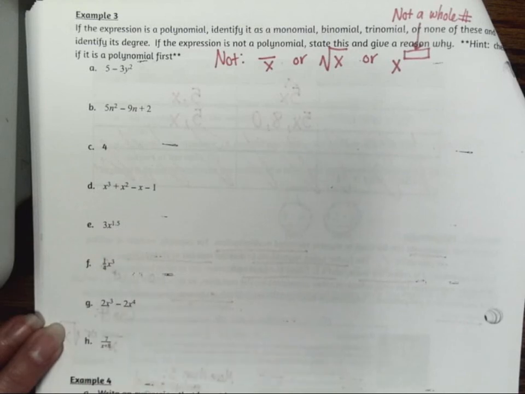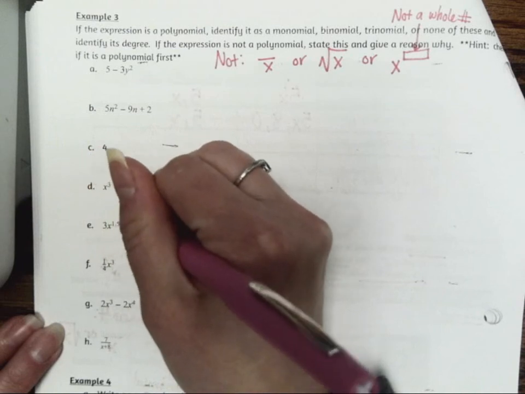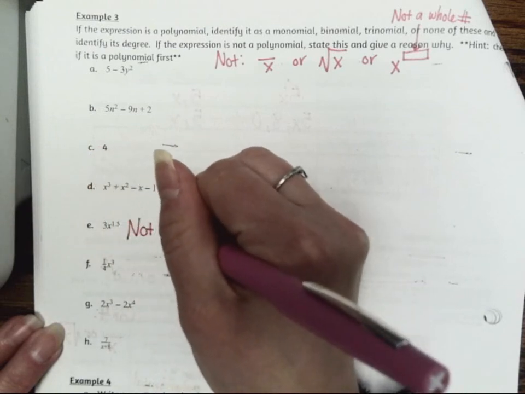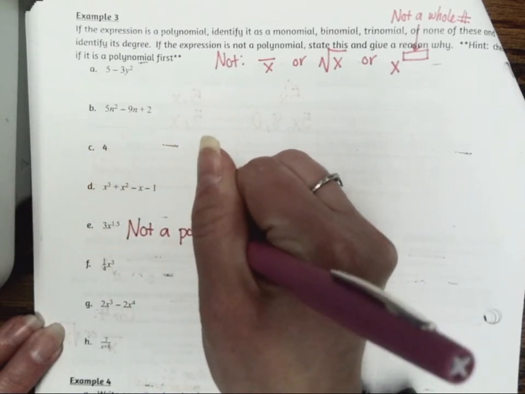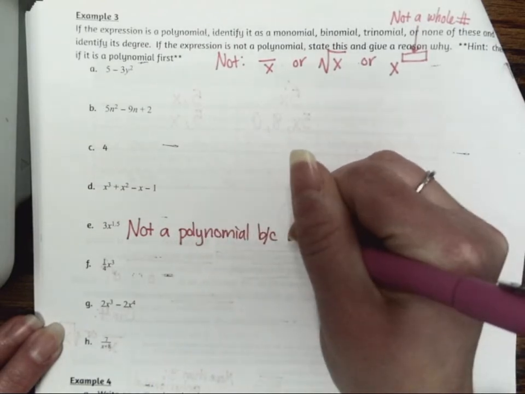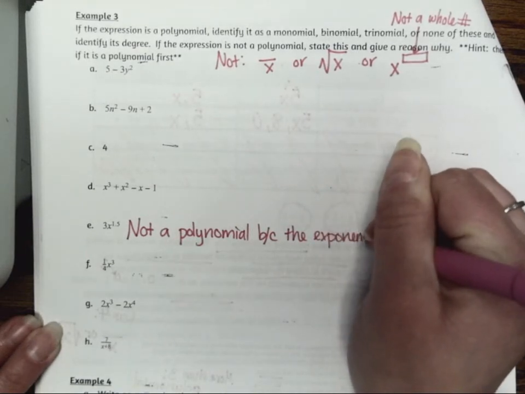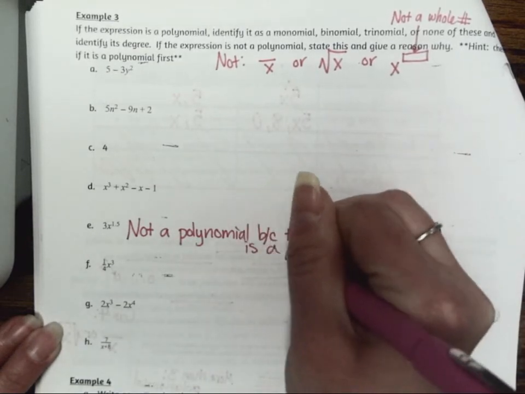So this is similar to what we deal with when we have a square root. For this one, we don't have to go any further. We can just say it is not a polynomial, and that's because the exponent is a decimal.